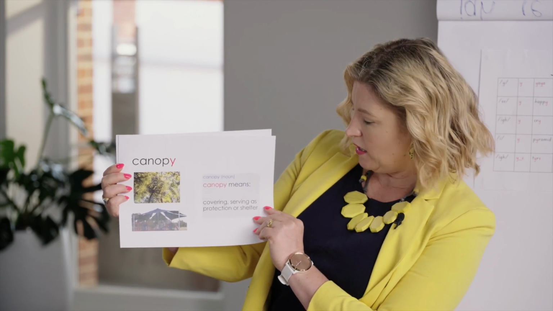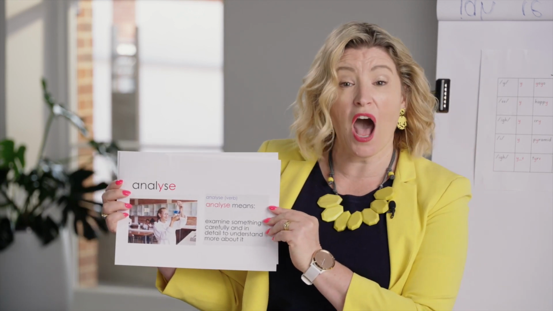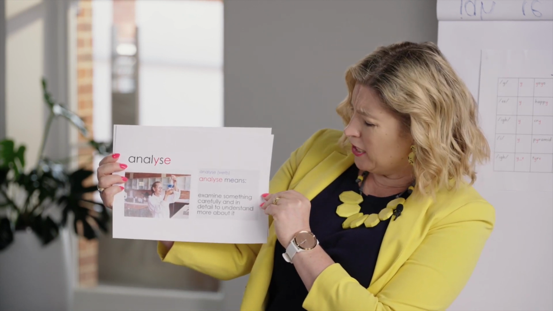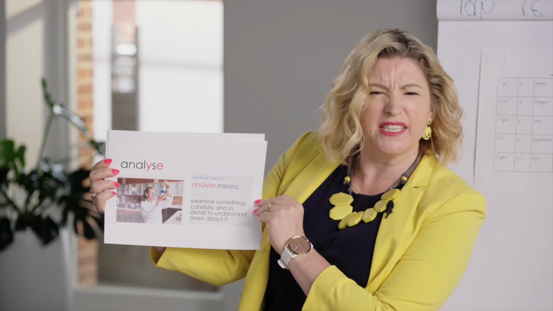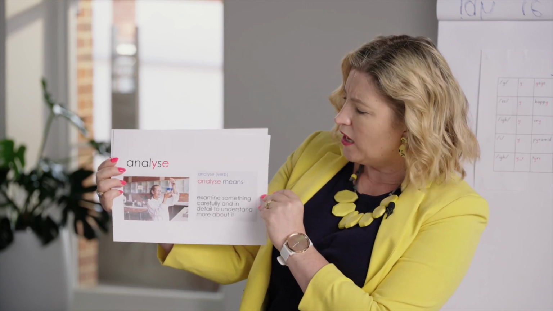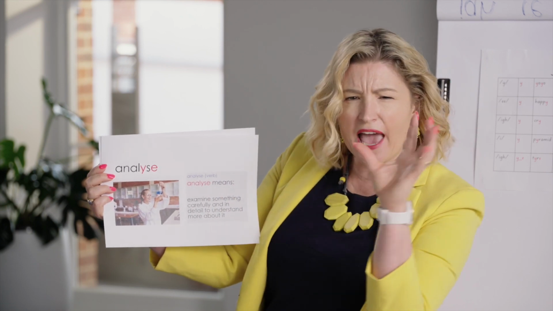Here's Y making E again in canopy. A canopy is a covering or a protection over the top of something, like the trees and a shelter. So you might have a canopy in the forest of all the leaves. Here's that split one with the Y making I. Analyse. If you analyse something, it means you look carefully at it to understand more about it. Like this scientist here. She's analysing the contents of that beaker, having a really good look at it, checking what it is.